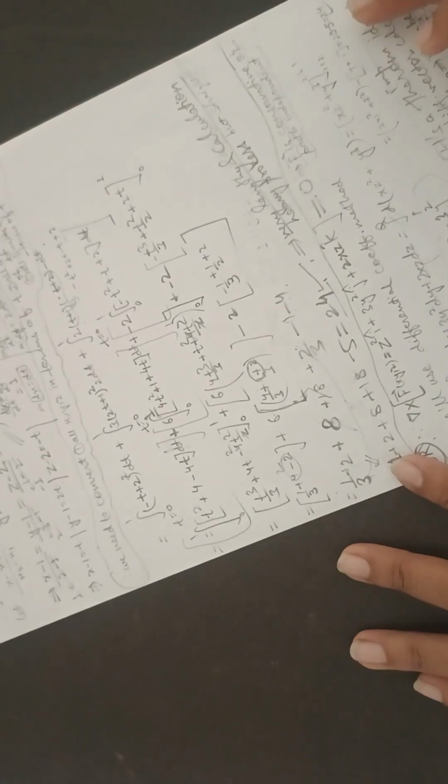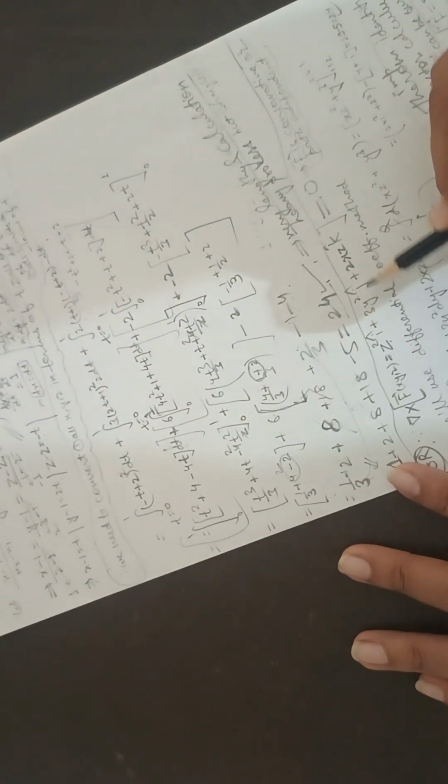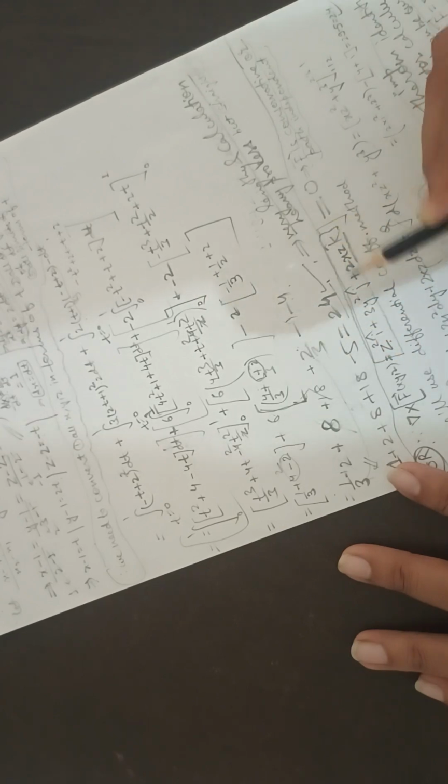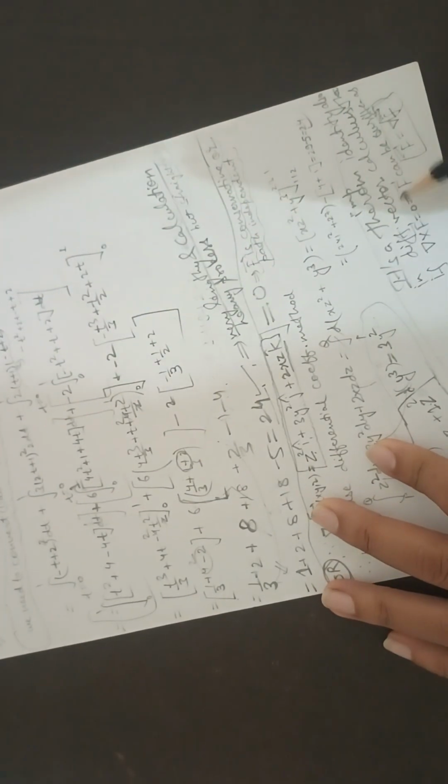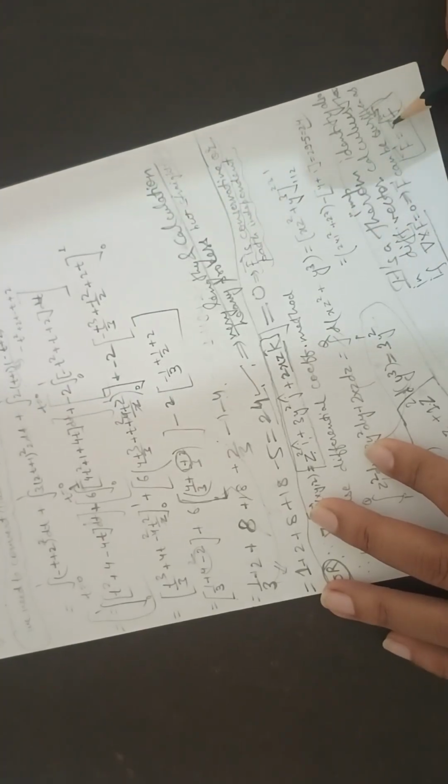Or the shorter method is, if you can realize that this vector, z square plus 3y square plus 2xz i cap, has curl equal to 0. Whenever del cross f is 0, then the vector can always be written as the gradient of some scalar function f. So we need to find this scalar function f.